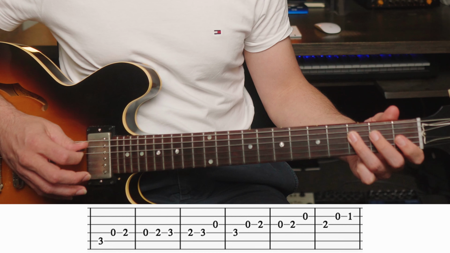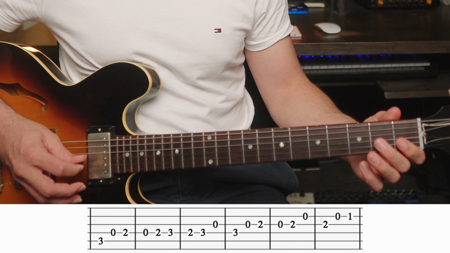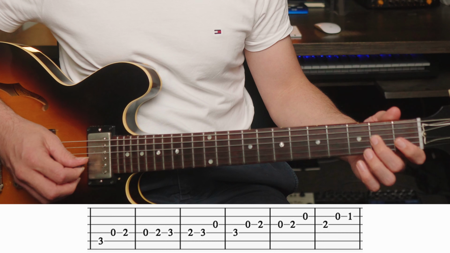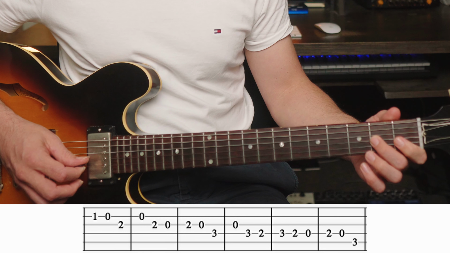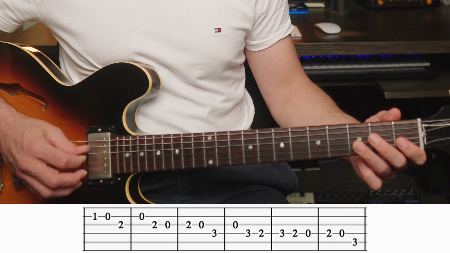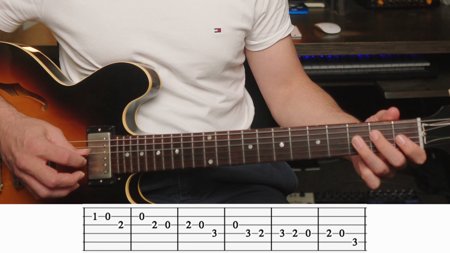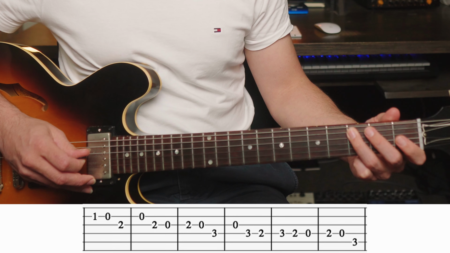Now backwards. Now I'm going to take it all the way up to this high G like we did with the scale last week.